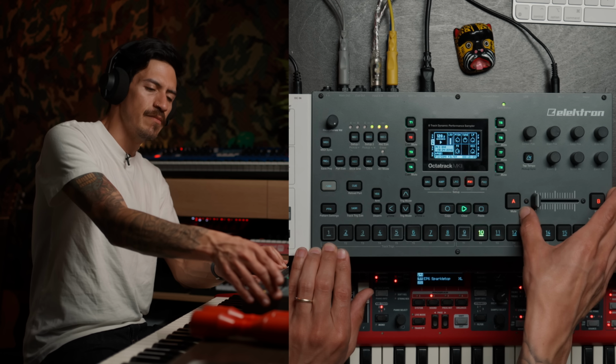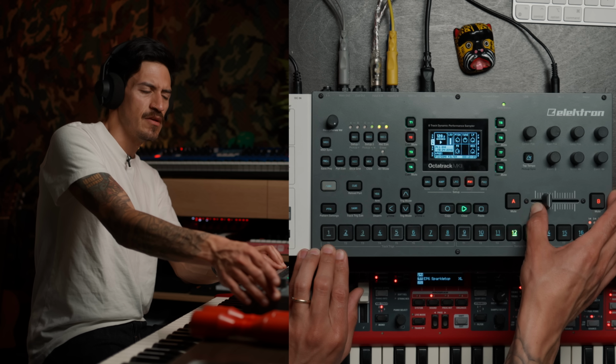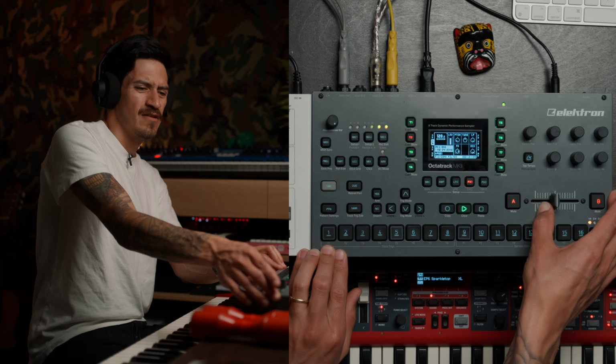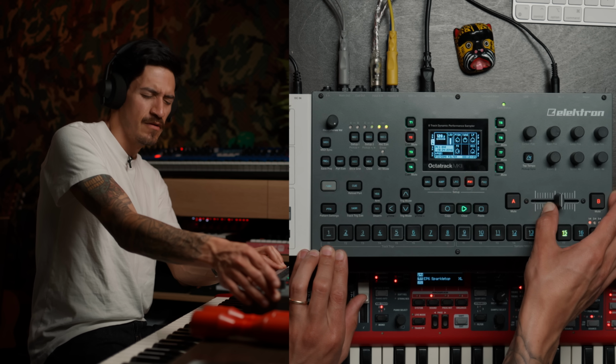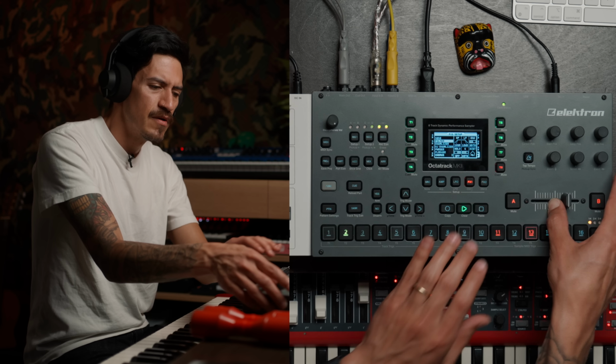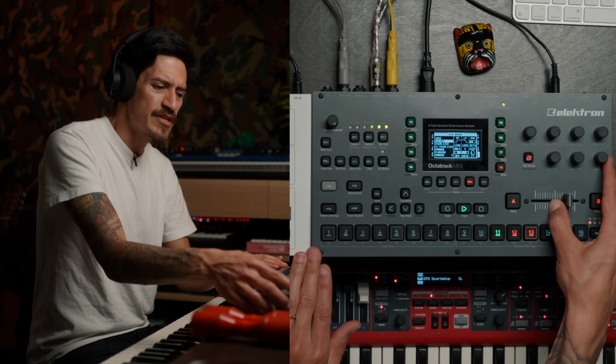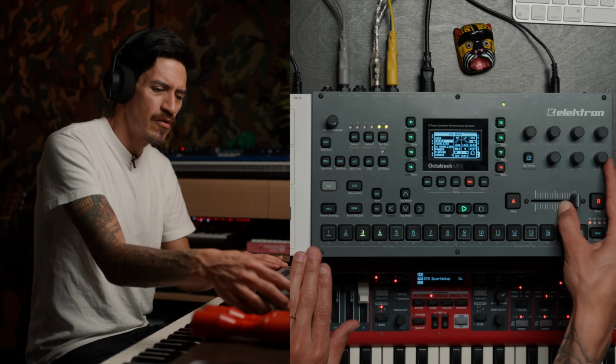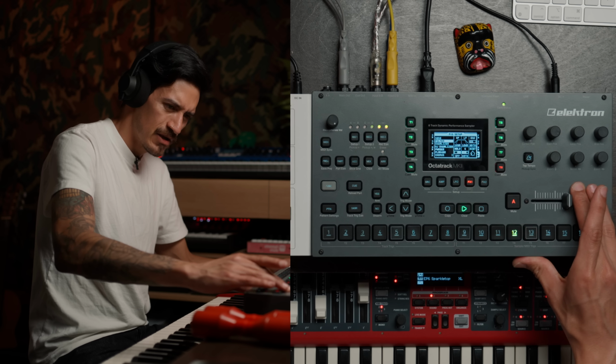Bring in the little breakdown part. Here it is. Little distortion, master distortion. Back to everything.